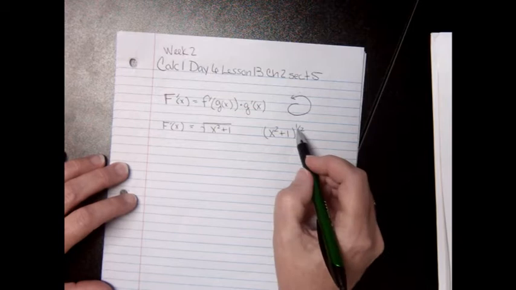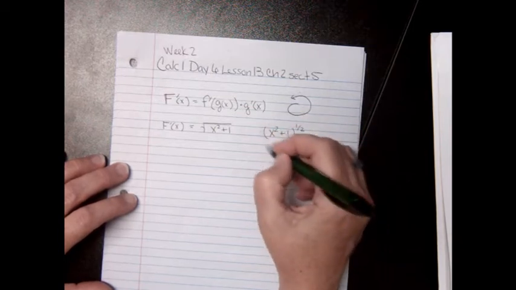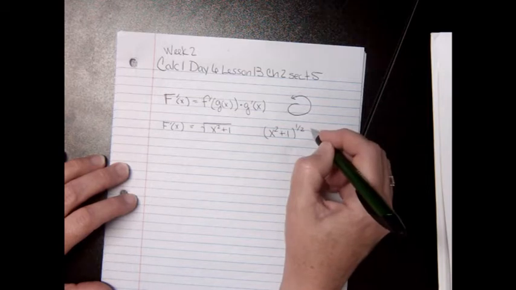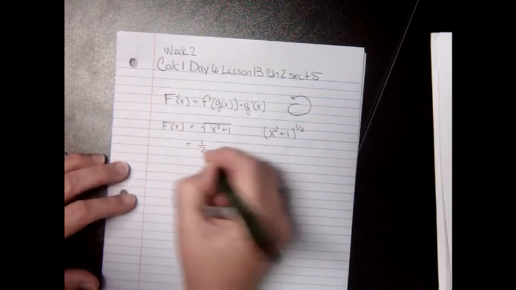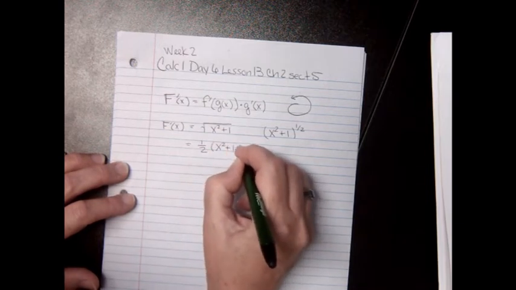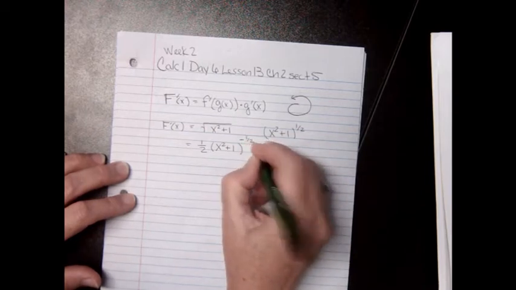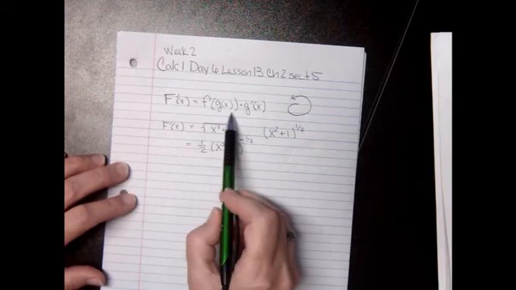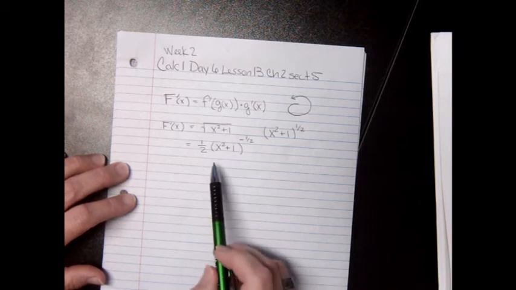So if we're to take the derivative of this using the power rule, we would multiply by 1/2 and then subtract 1. So we're going to have 1/2, whatever's inside, it doesn't matter what's inside right now, and then negative 1/2. So that's what this part means, that you just take the derivative of the whole thing on the outside.